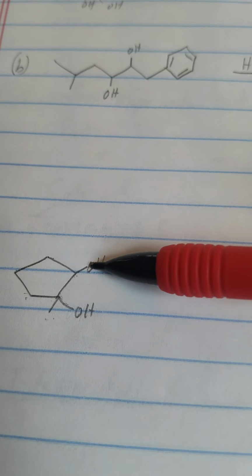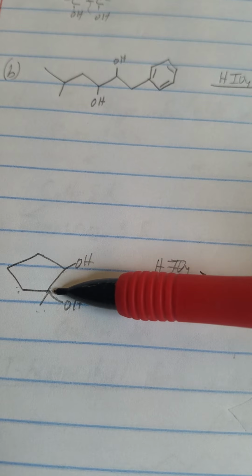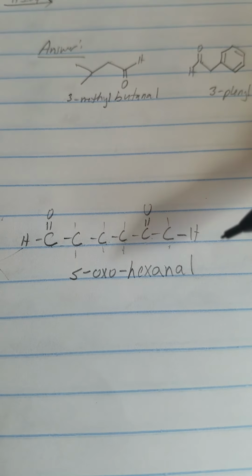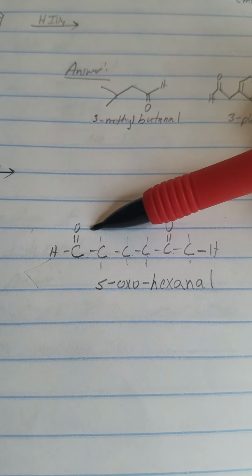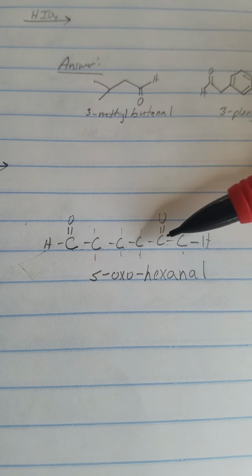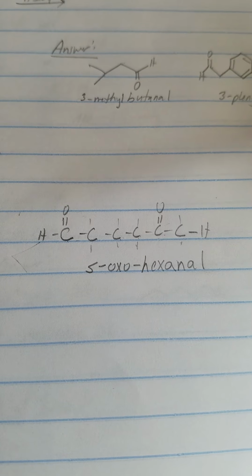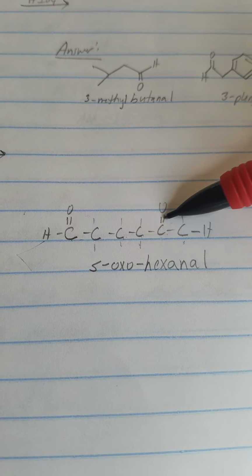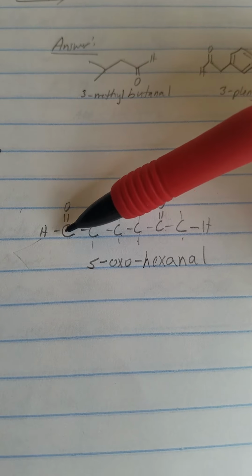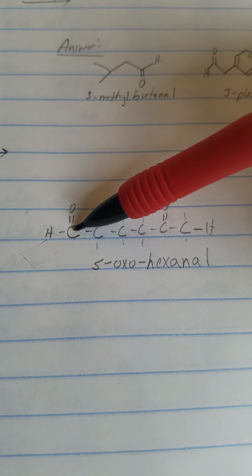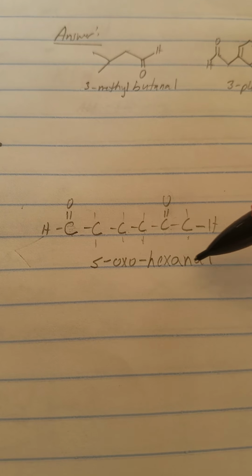On the end where this one's attached directly to the ring, you'll get your aldehyde group. On this one, it'll be a ketone group. Now when you're naming something like this, your aldehydes take precedence over your ketones, and then your ketone is given the name oxo to indicate that it's present, or the carboxyl group is present. So I'd start numbering at my aldehyde, because that's always terminal, so that's number 1, 2, 3, 4, 5, so this would be 5-oxohexanal.